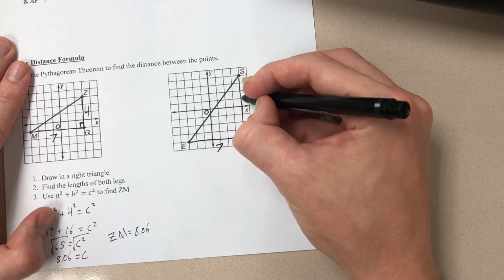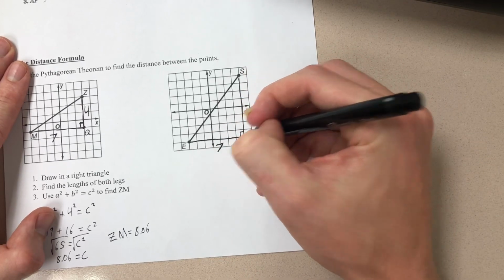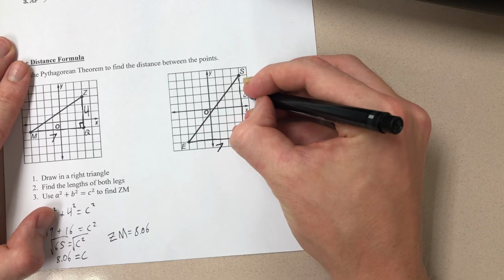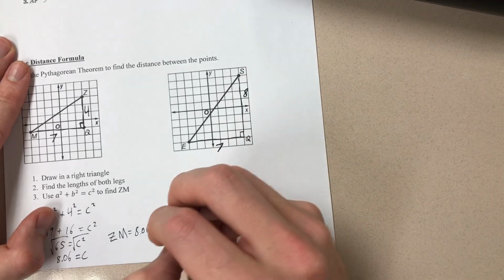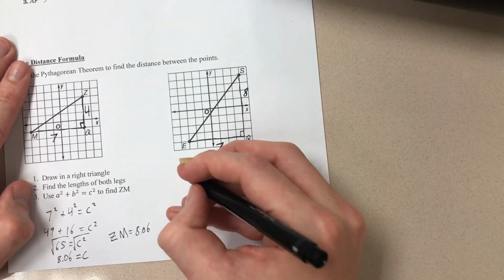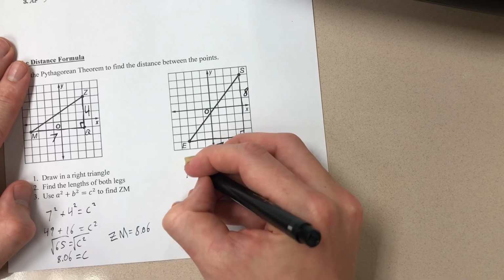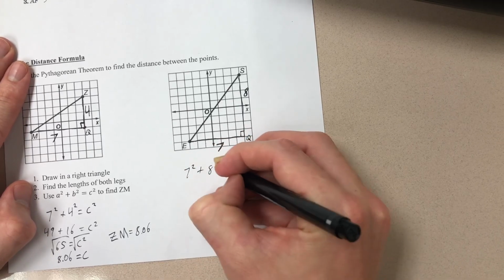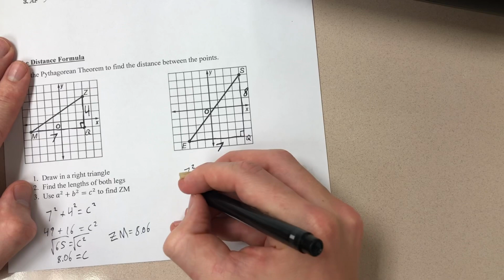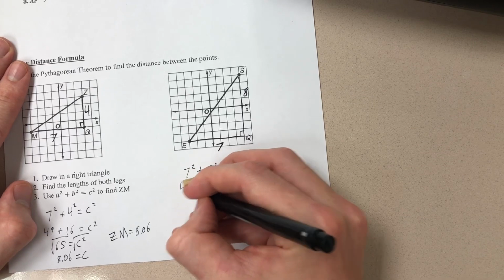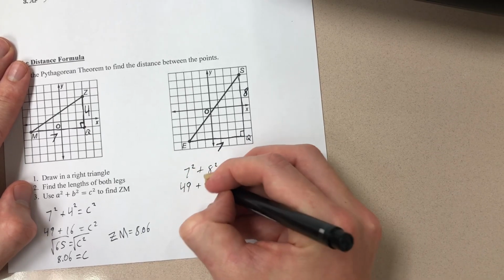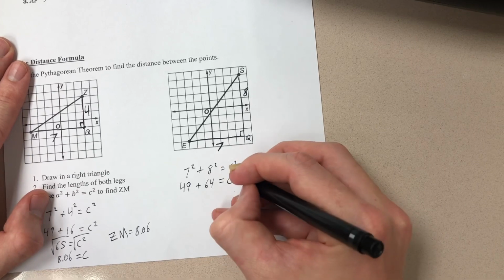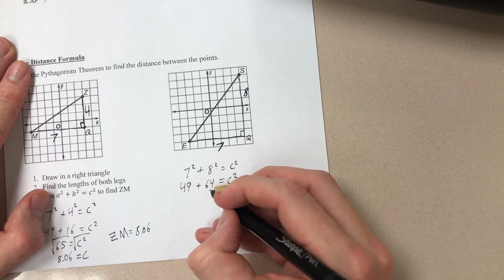SQ is 1, 2, 3, 4, 5, 6, 7, 8. SQ is 8. So we're going to do the same formula we did before. So we're going to say 7 squared plus 8 squared equals c squared. 7 squared is 49, plus 8 squared is 64, equals c squared.